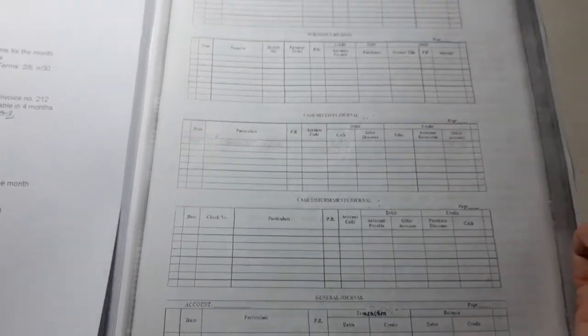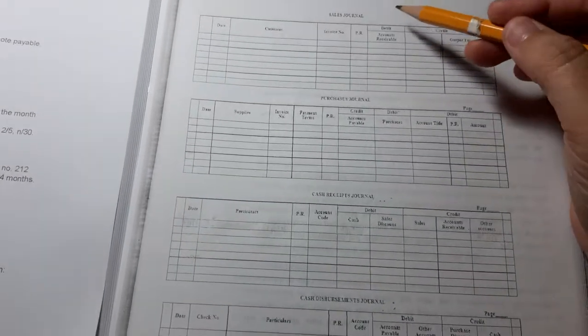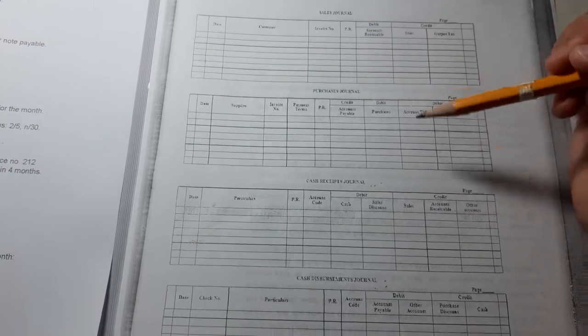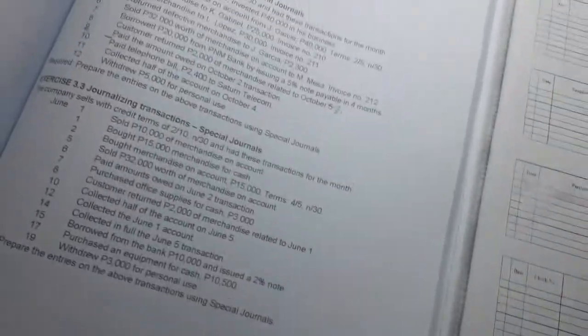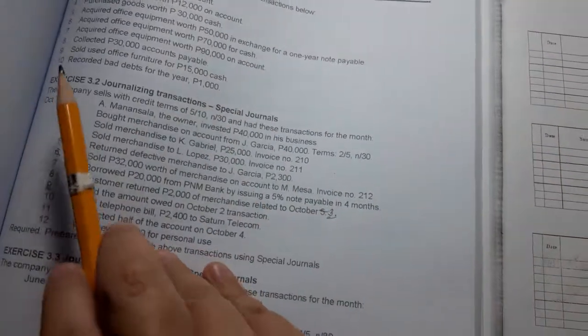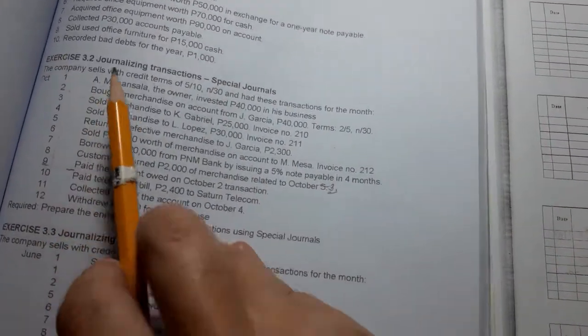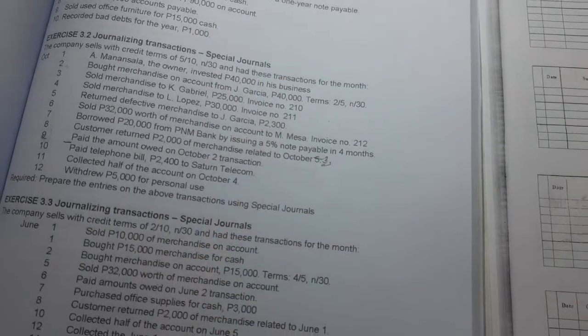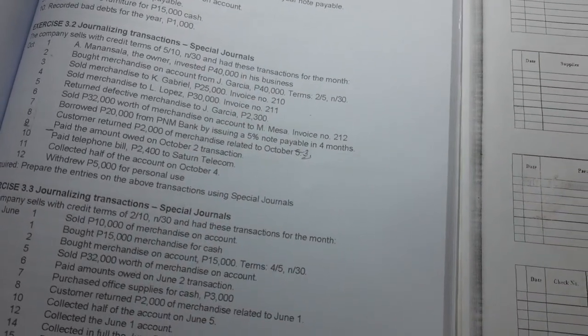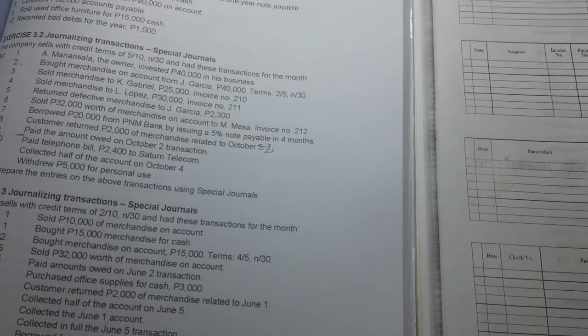For today, I will demonstrate to you how we will prepare journal entries in the special journals, and we will be using the example problem in exercise 3.2, journalizing transactions, special journals, to guide you in this lesson.